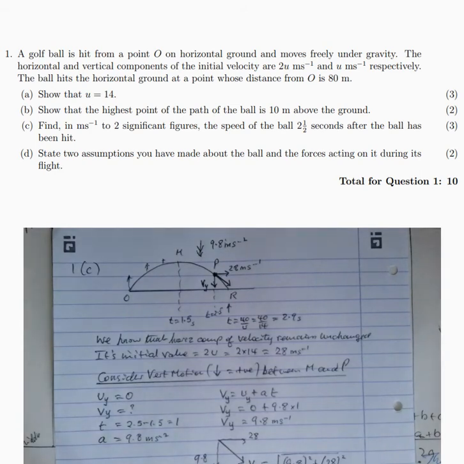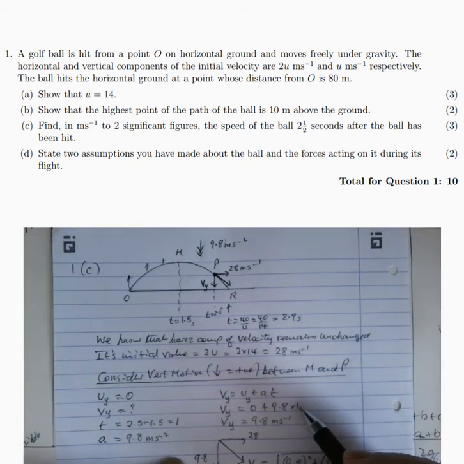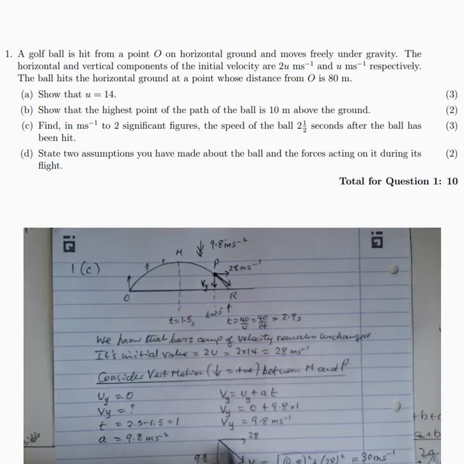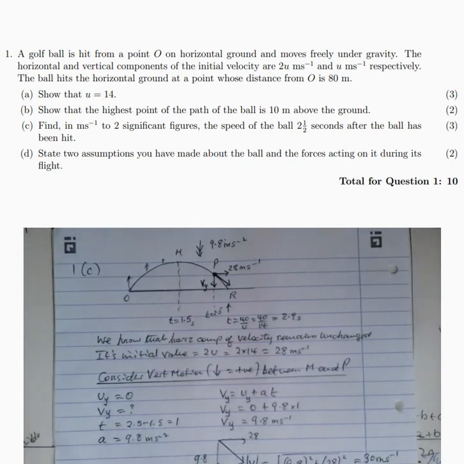When you work that out, you get an answer which is roughly 30 meters per second. That's the magnitude of the velocity at that point. Sometimes you need to put two bars there to tell us that we're talking about the magnitude. Okay, so that's 1 part C.